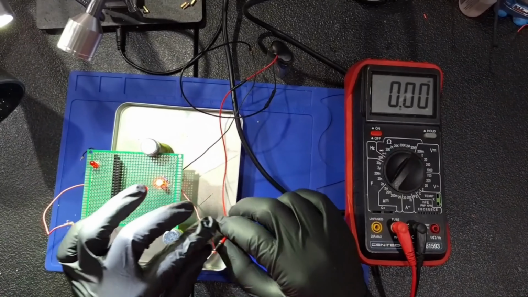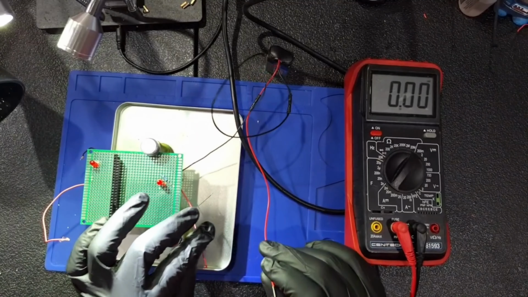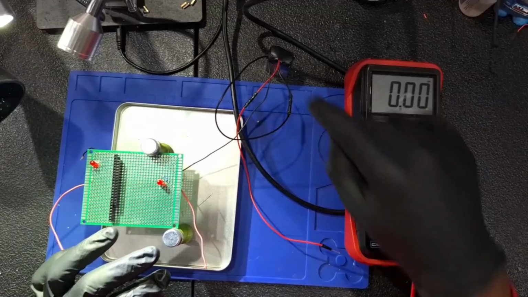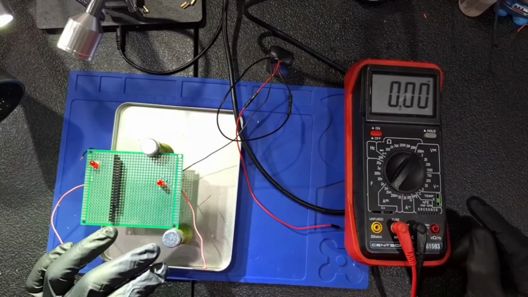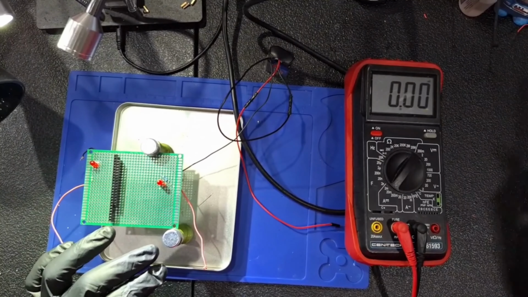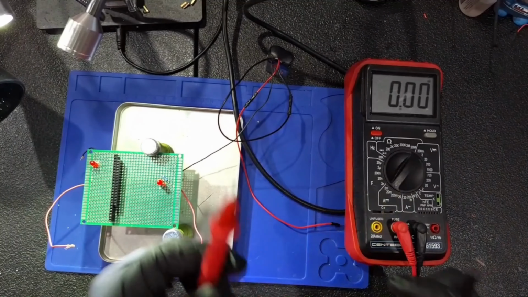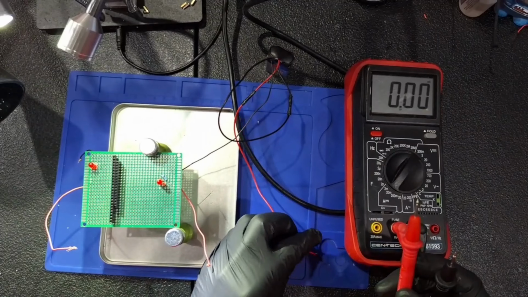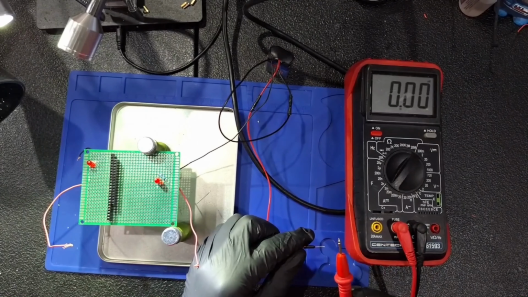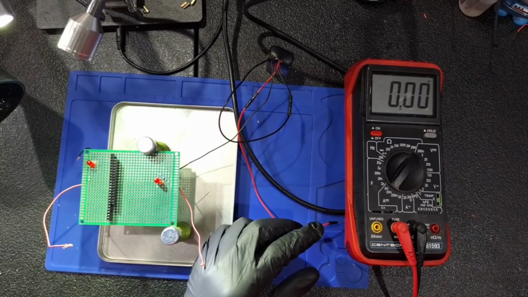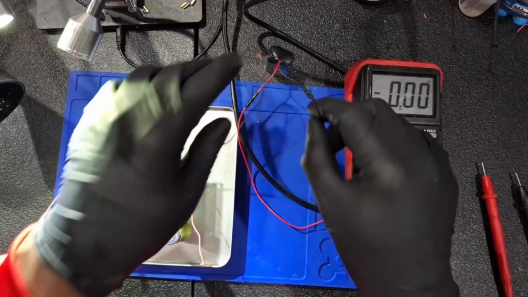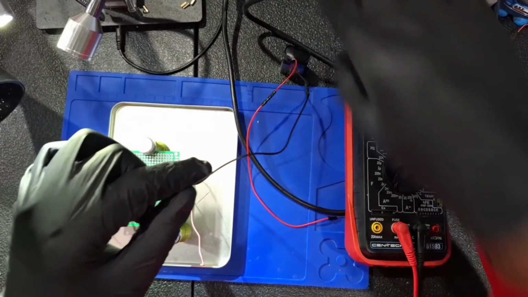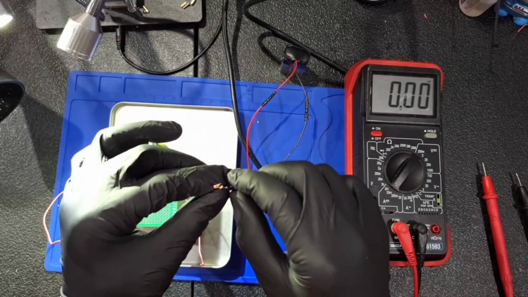Alright, so I have the circuit fully connected now. The LED is lighting up. The multimeter is on amps, turned to 20 milliamps. The red probe is connecting to the white connection for milliamps on the multimeter. And now I'm going to connect the red probe to the source, or to the wire coming from the positive on the battery.